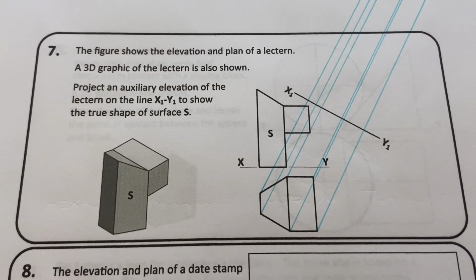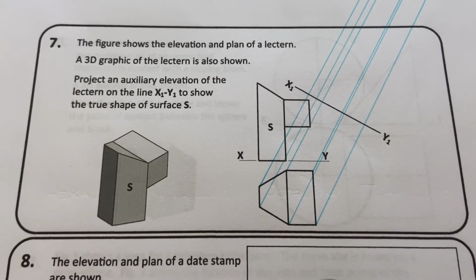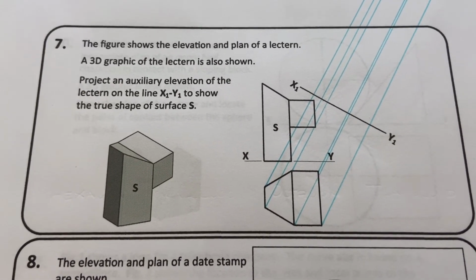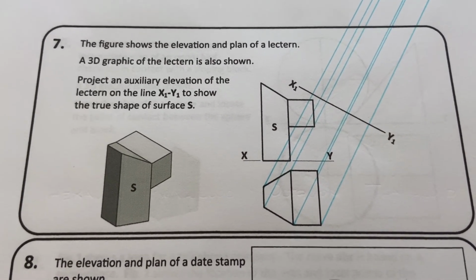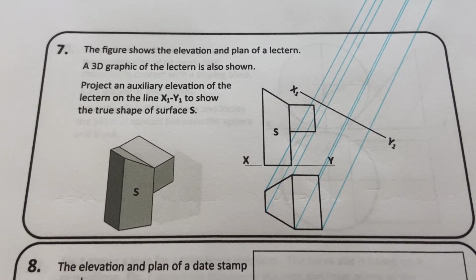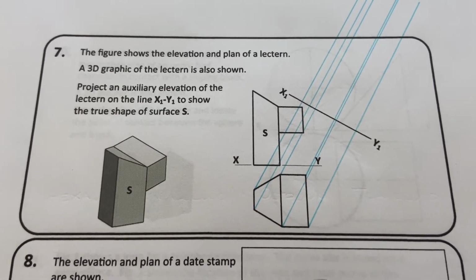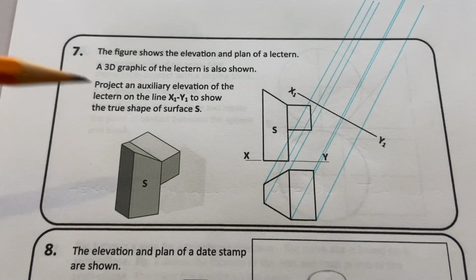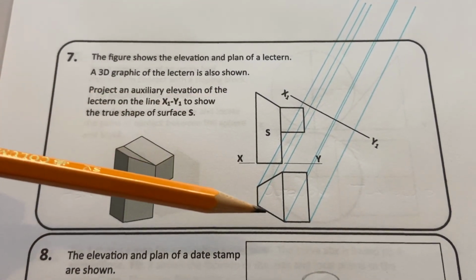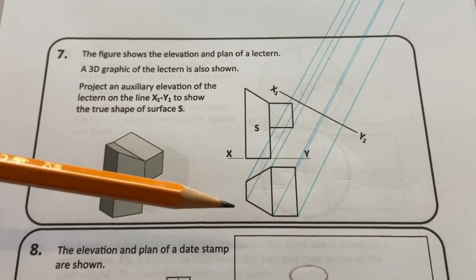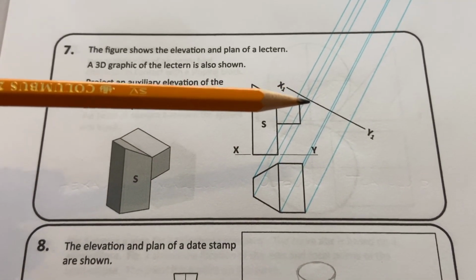Question 7. The figure shows the elevation and plan of a lectern. A 3D graphic of the lectern is also shown. Project an auxiliary elevation of the lectern on the line x1, y1 to show the true shape of surface S. So when we look at this drawing, we can see surface S in elevation, and here is surface S in plan. So we project off surface S at an angle of 90 degrees.